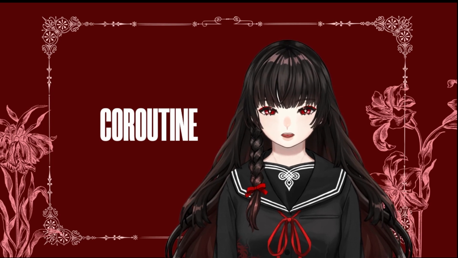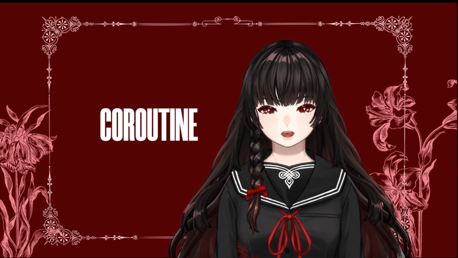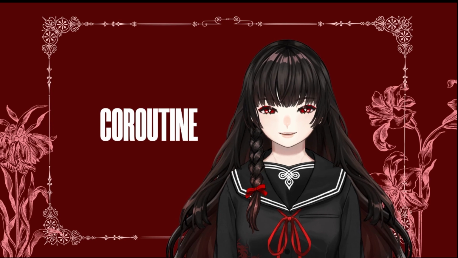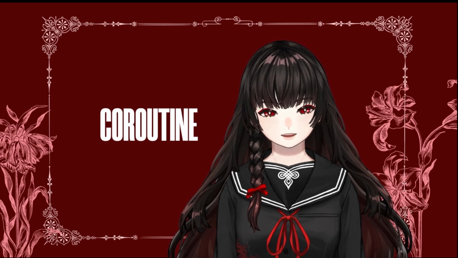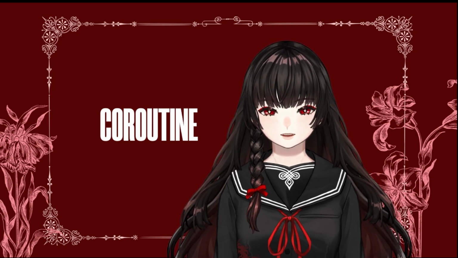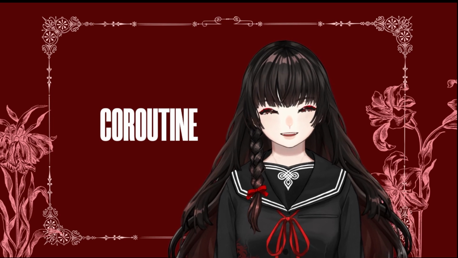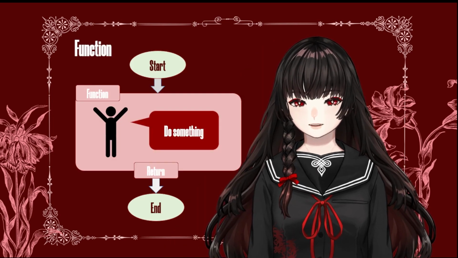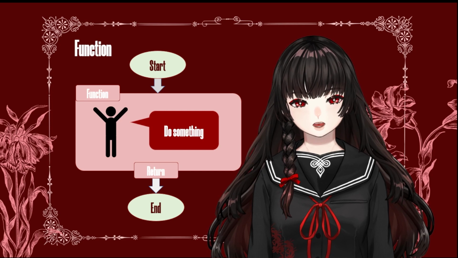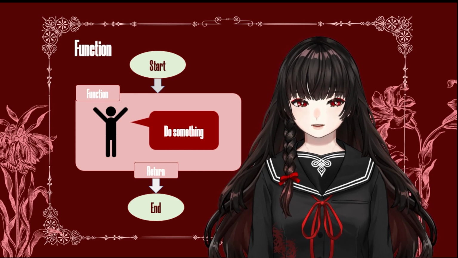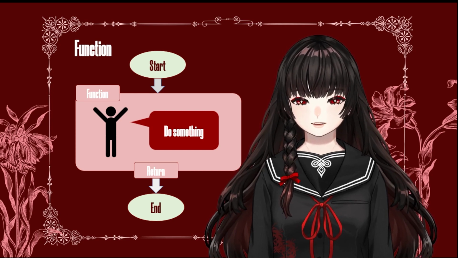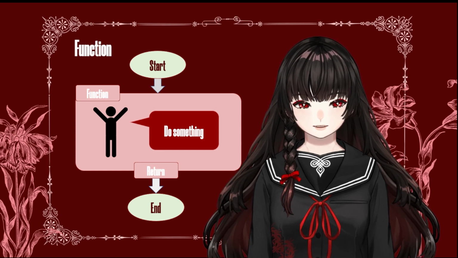Today, I will teach you about the coroutine. Coroutine is a useful technique if you want to trigger an action which runs for a certain amount of time. Normally, functions have only one starting point. If you trigger a function, the code will be run until it returns an expected value.